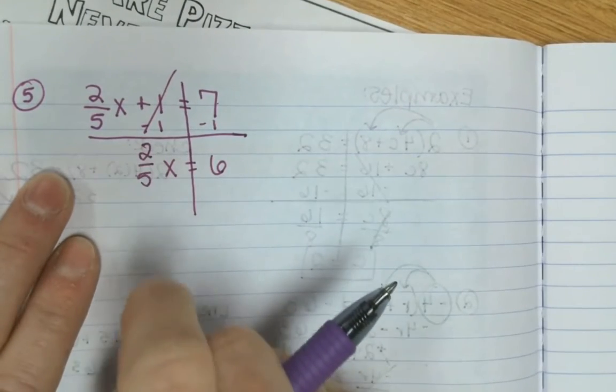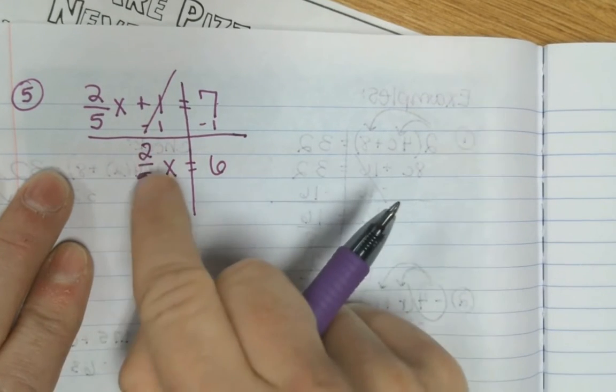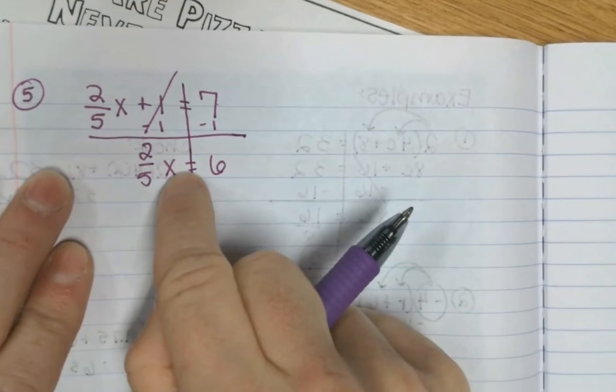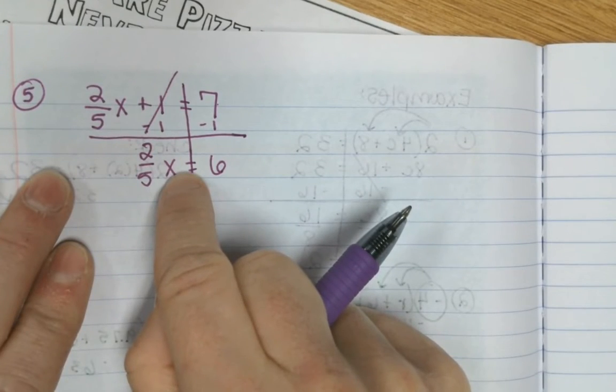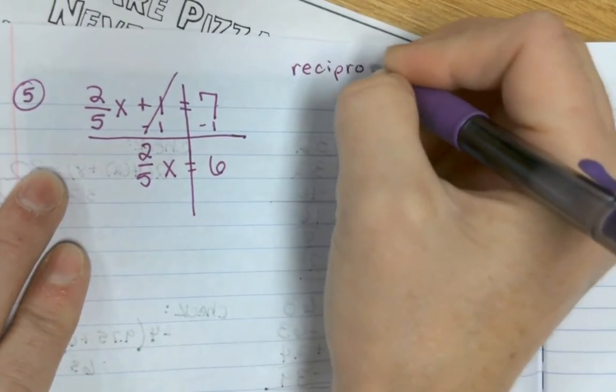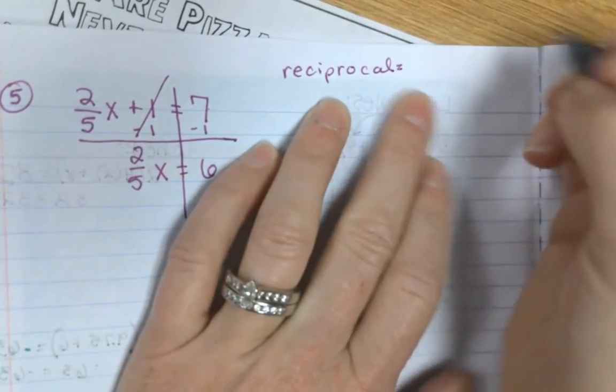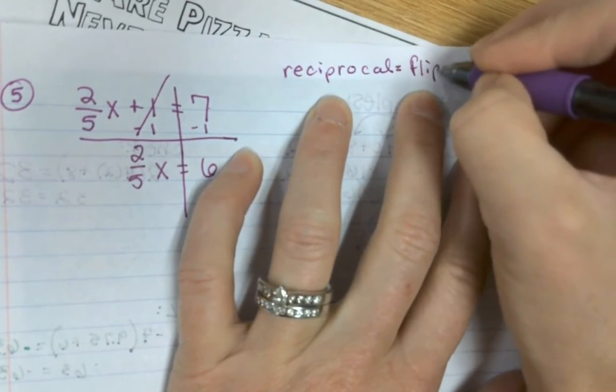So do y'all remember my favorite word from yesterday? Reciprocal. Anytime you have a fraction in front of the variable, you have to multiply by the reciprocal. Reciprocal. It's just the inverse. You flip the fraction.